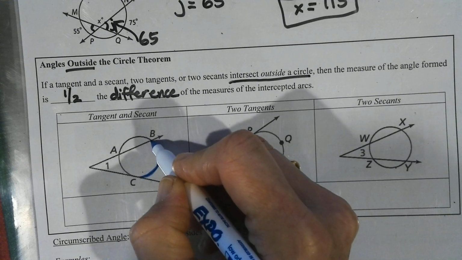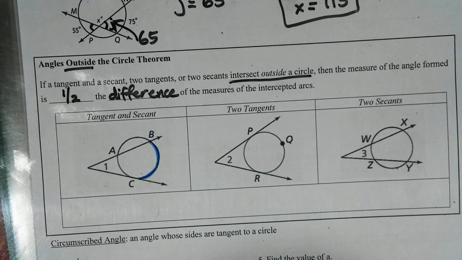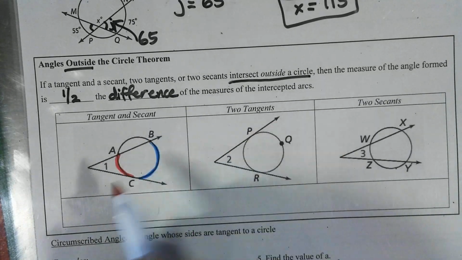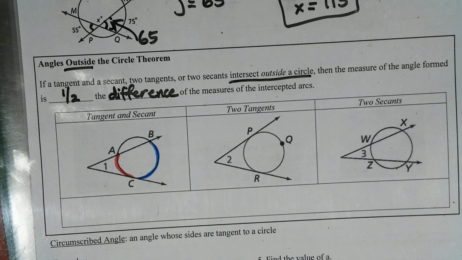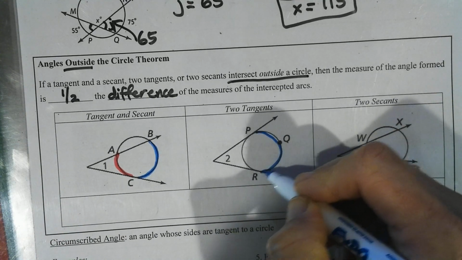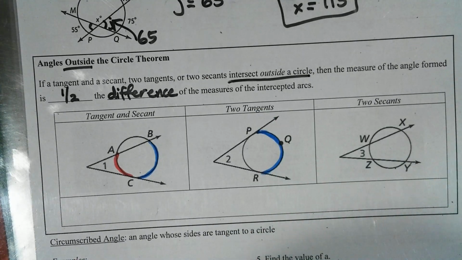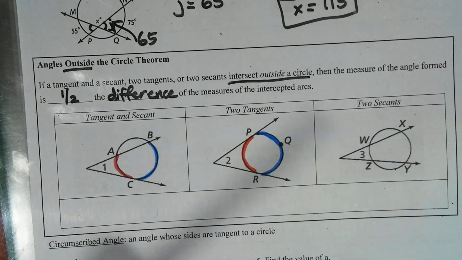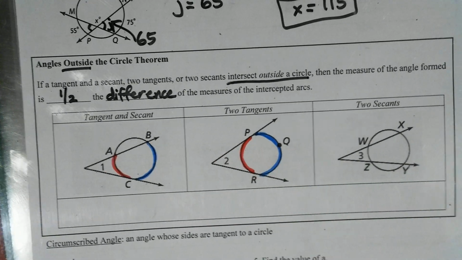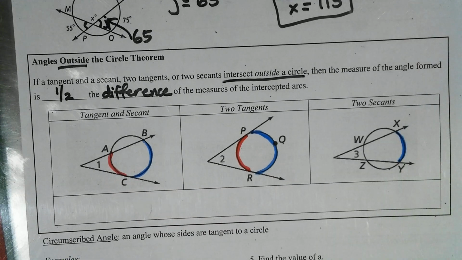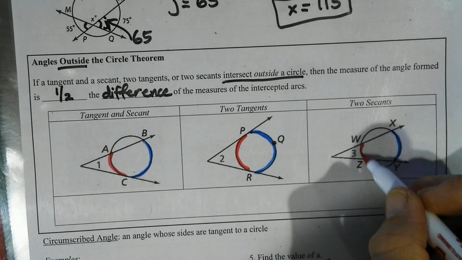You've got a major arc, and you subtract the minor arc to give you the first angle. That's a tangent and a secant. Same thing here. This is 2 tangents. Major arc minus minor arc, and then divide by 2. Again with this picture, major arc, subtract minor arc.